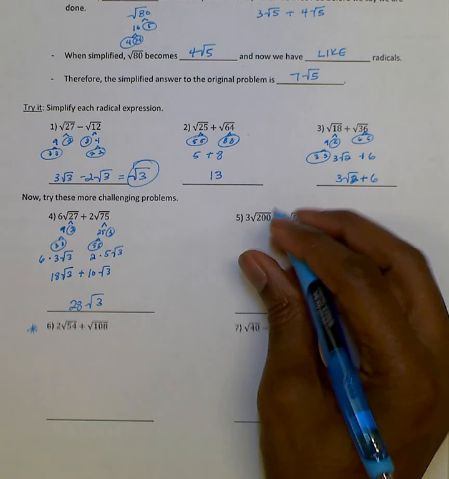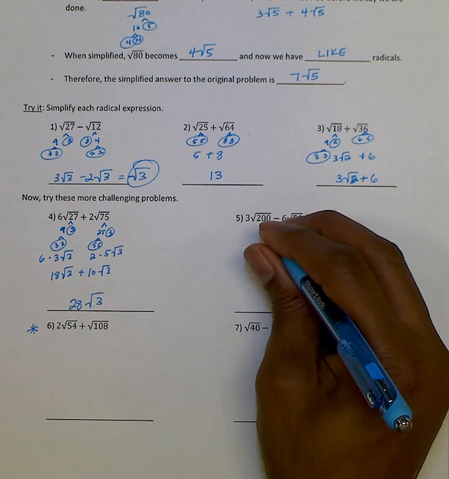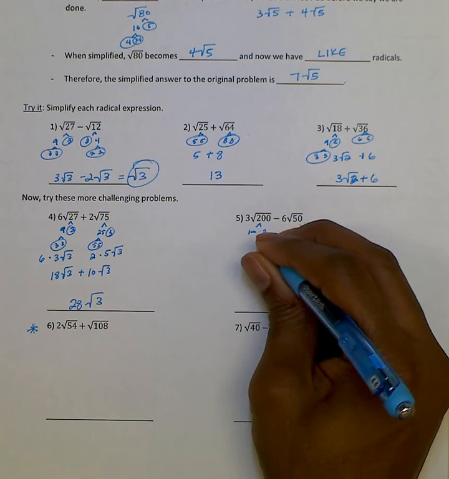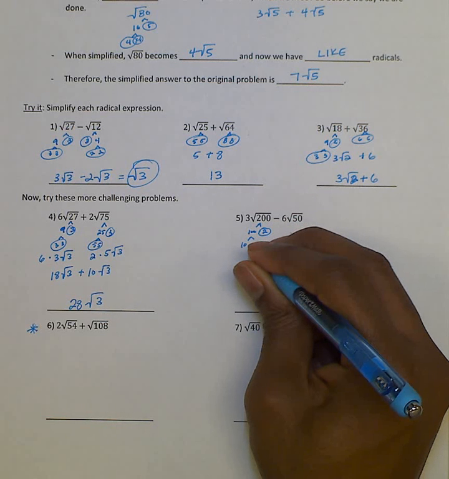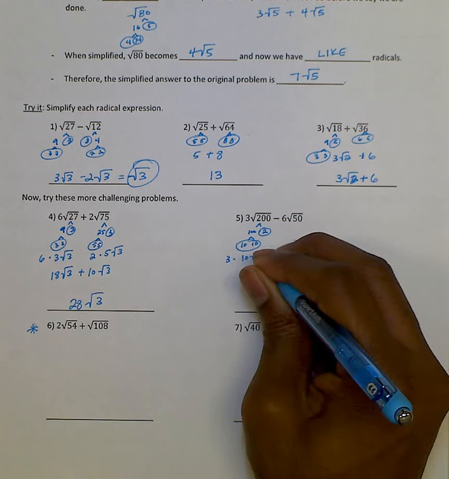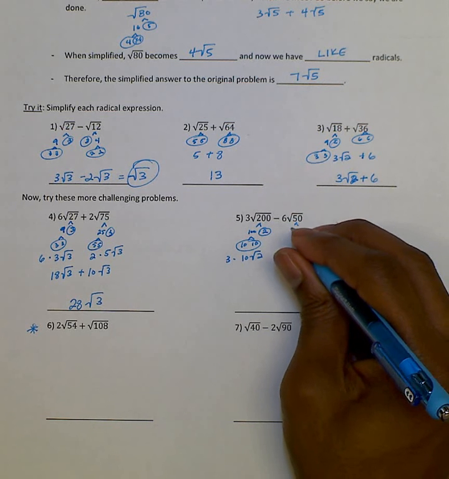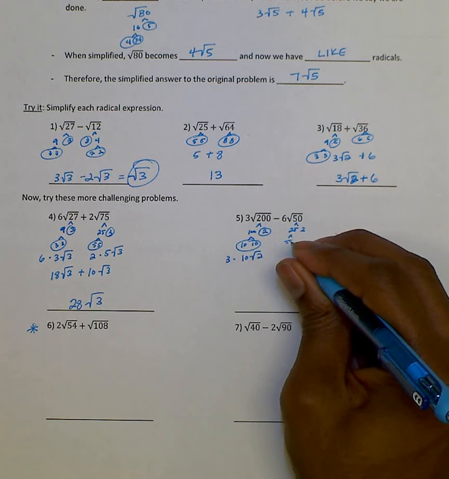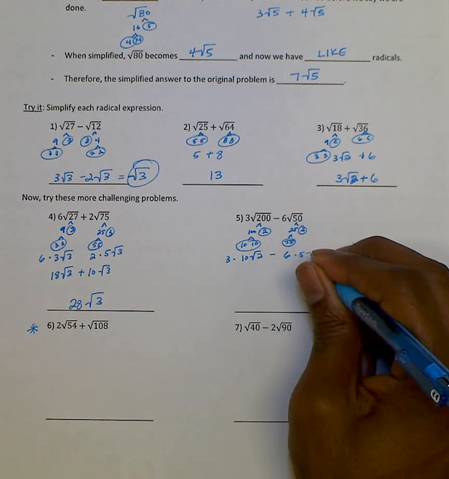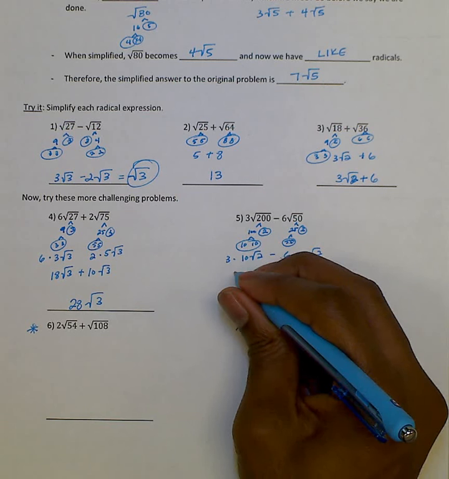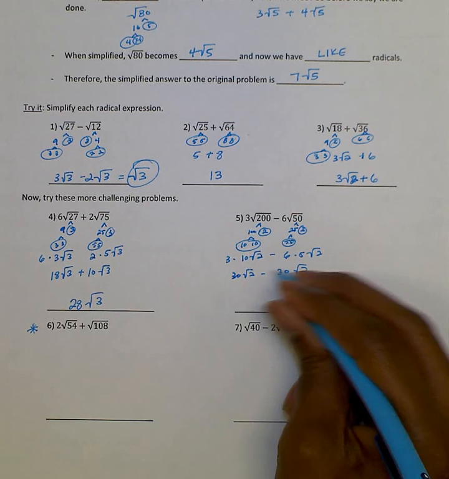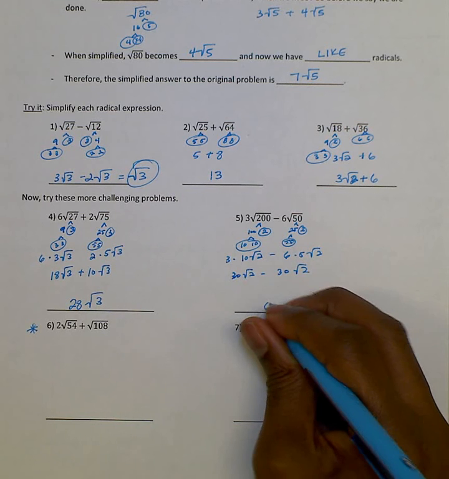Okay, number 5. I have 3 radical 200. So again, I'm going to have to break down this 200. I know 100 breaks down to 10 and 10. So I have 3 times 10 radical 2. Radical 50. So that gives me 5 radical 2. So now I have minus 6 times 5 radical 2. So what I have here is 30 radical 2 minus 30 radical 2. That gives me nothing. 0.